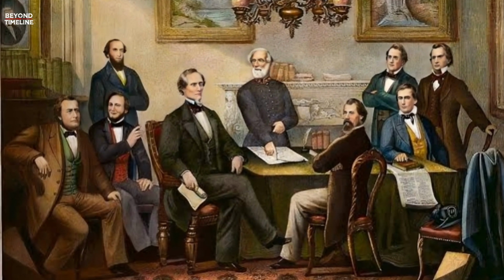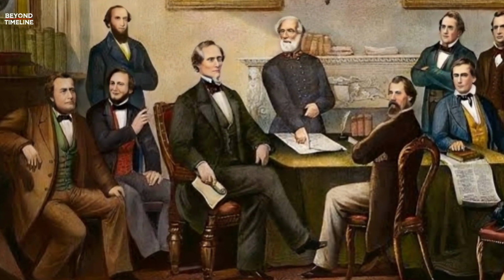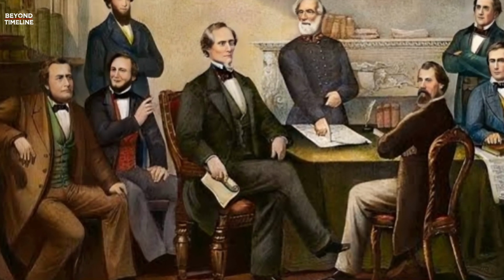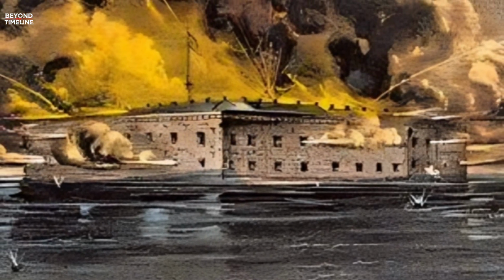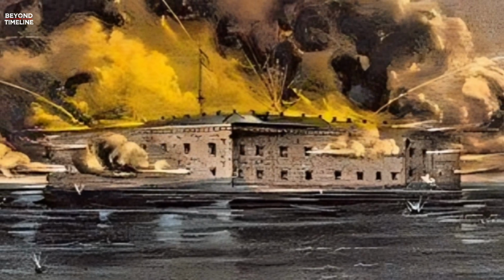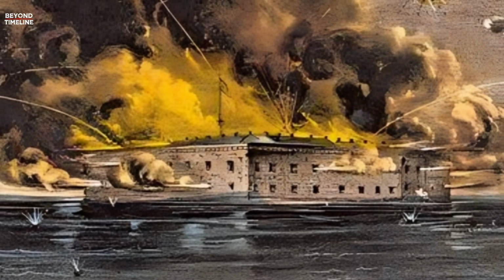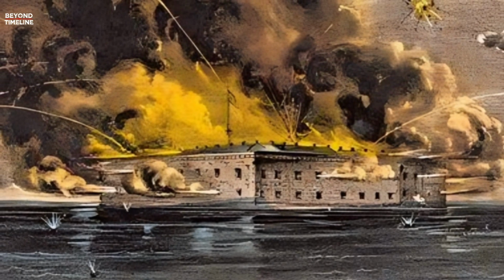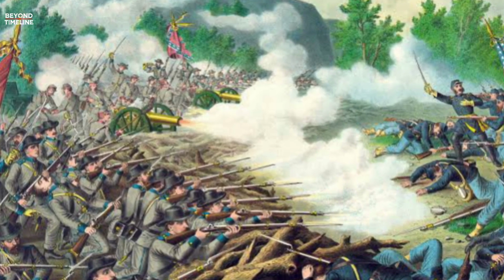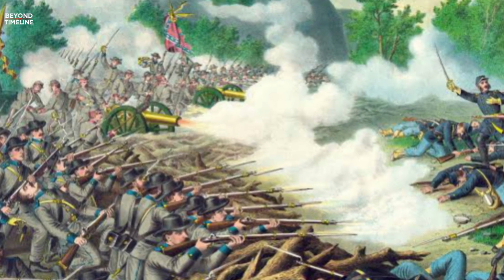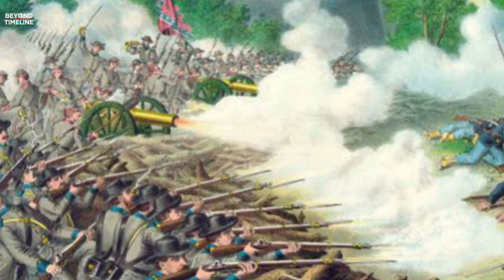Meanwhile, Lincoln and the Union government refused to recognize the Confederacy as a legitimate nation, escalating tensions. In April 1861, Confederate forces attacked Fort Sumter, a Union fort in South Carolina. Lincoln responded by calling for troops to suppress the rebellion. Afterward, Virginia, Arkansas, Tennessee, and North Carolina joined the Confederacy, and the Civil War officially began.